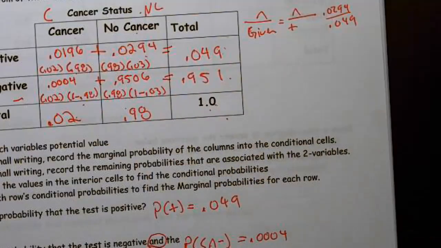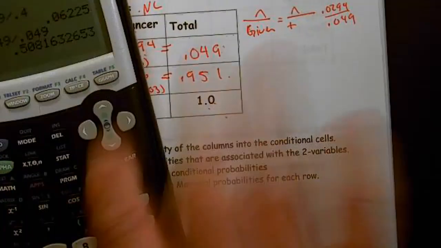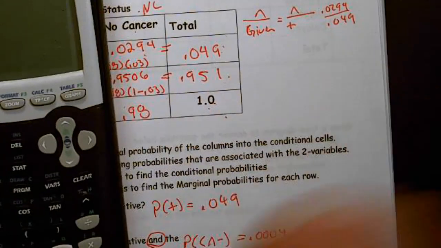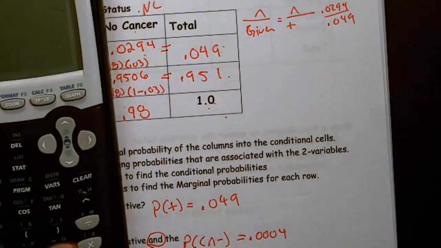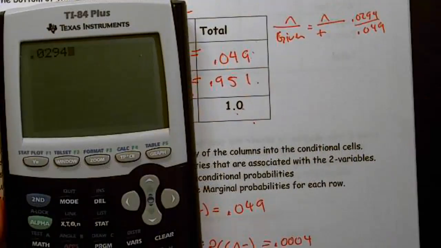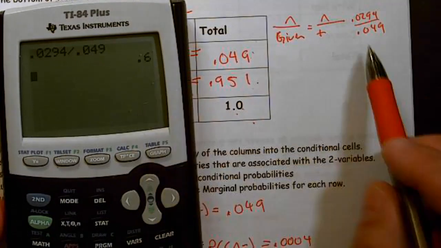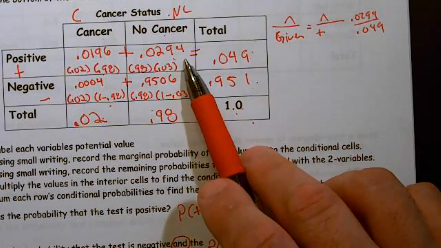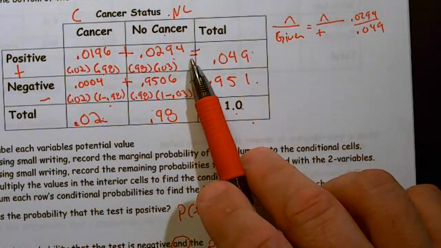All right. It really would help if I input the right data. 0.0294 divided by the 0.049. 60% chance. So the test comes back positive, you think you have cancer, but there's a 60% chance that it's wrong.